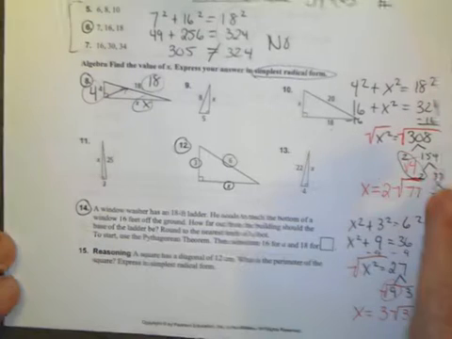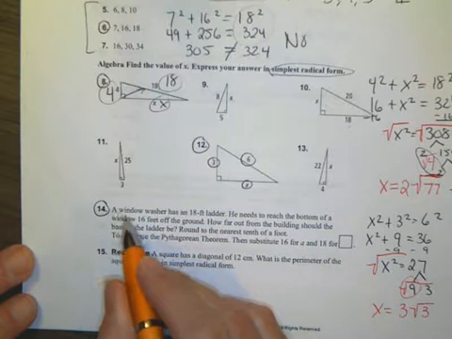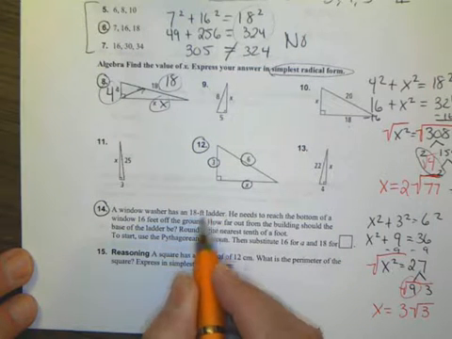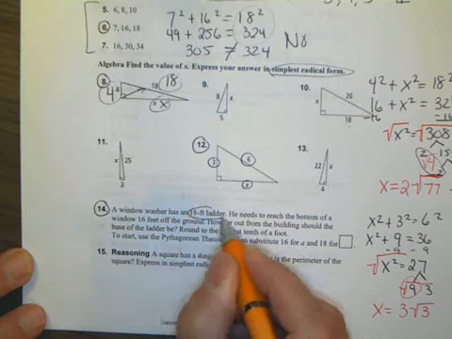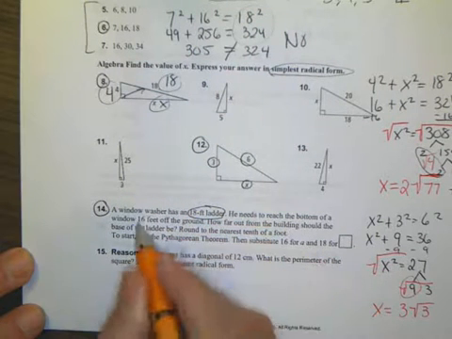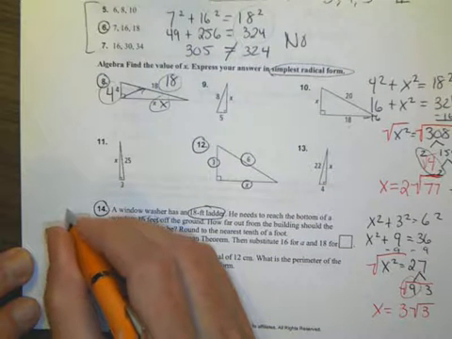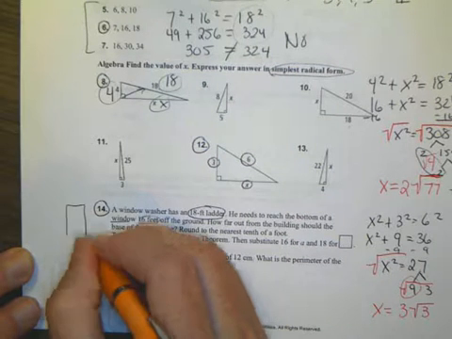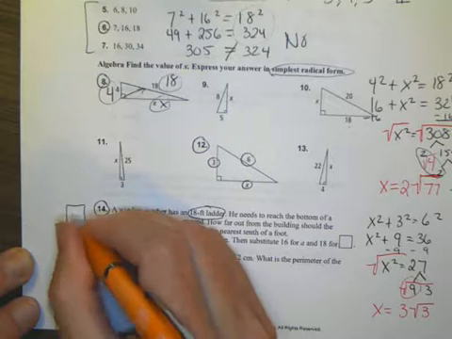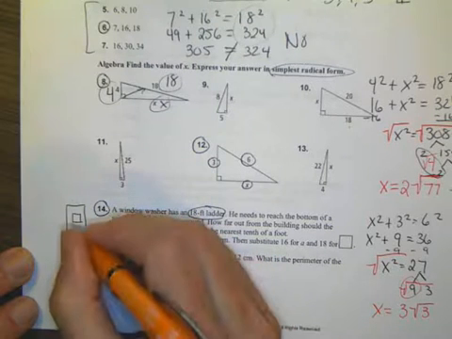Let's take a look at one word problem real quick before we move on to the back side. It's good when you're looking at a word problem to probably draw a little picture so you know what you're talking about. It says a window washer has an 18-foot ladder. So I know I have one set of numbers there, an 18-foot ladder. He needs to reach the bottom of a window that is 16 feet off the ground. So he has a window. Here's my window. I'm going to draw a little house here. Isn't that a lovely house? There's his window. And the window is 16 feet off the ground.